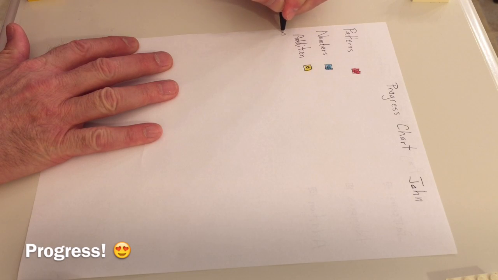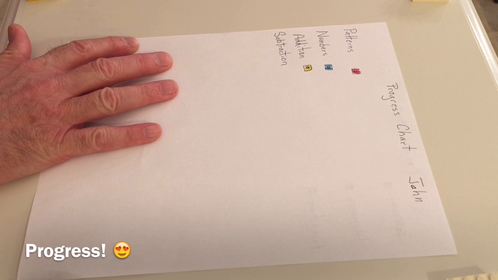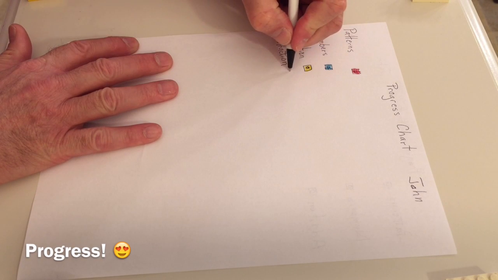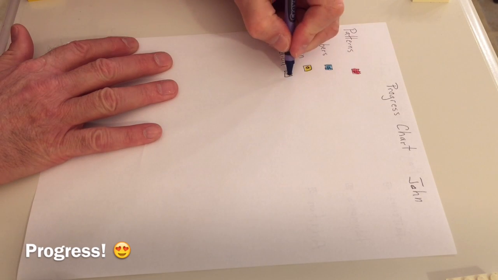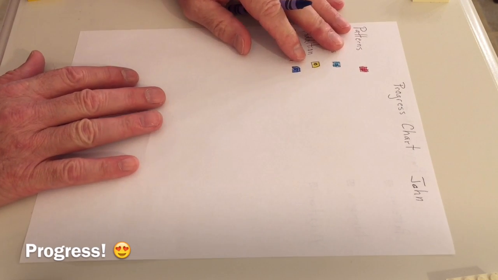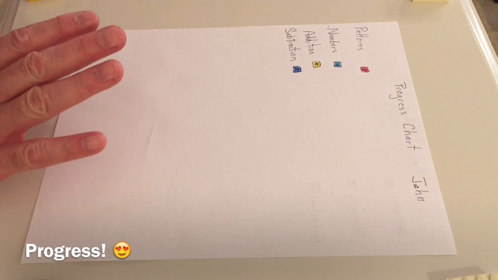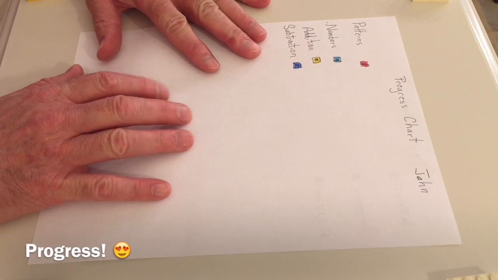I'm going to put subtraction here. And I'll put a block here to keep track of what we did. We did the first activity. And I'll make it blue, just for fun. There. We've made progress. We want to mark it and put these with all your papers so you can keep track. Good job.